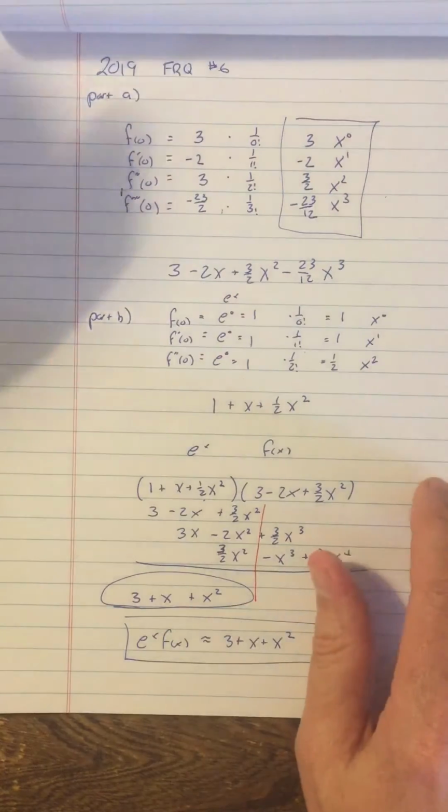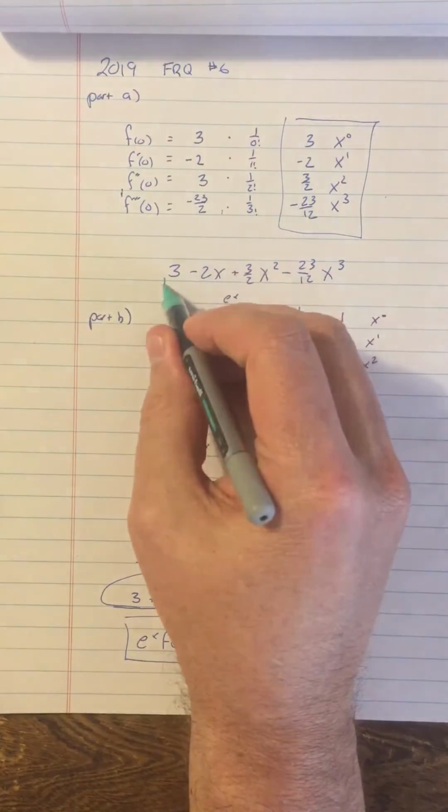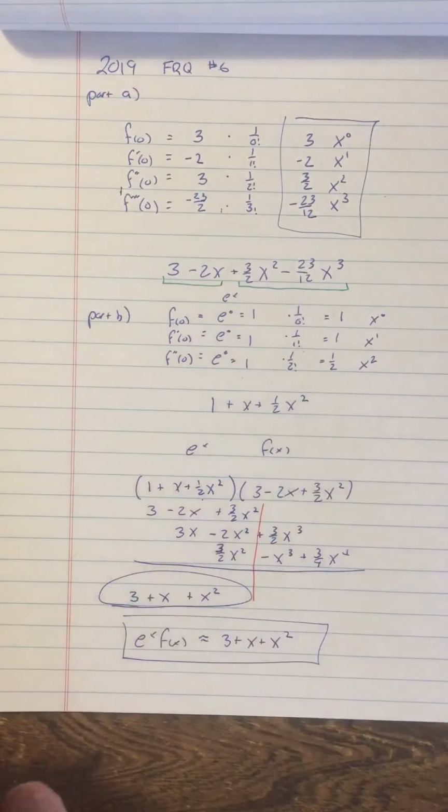So where's our part A? Right here. All right. So we get 1 point for getting these two right, and then the other point is getting the rest of them right. I don't know why, but that's how they broke it down.